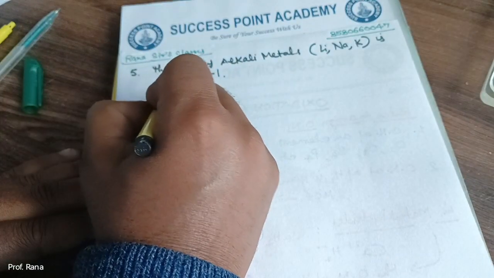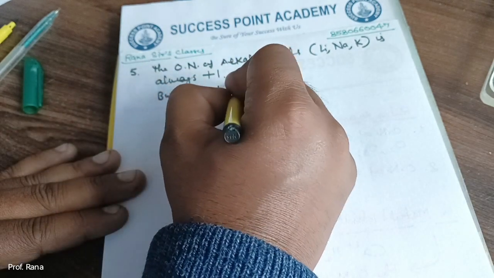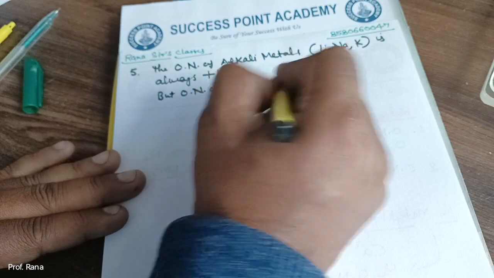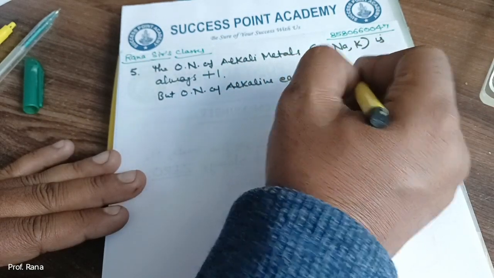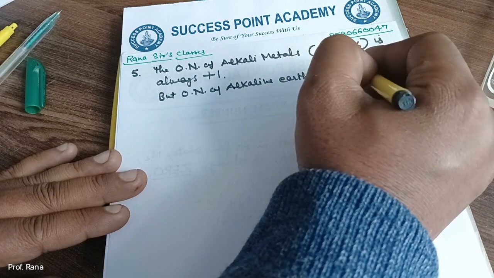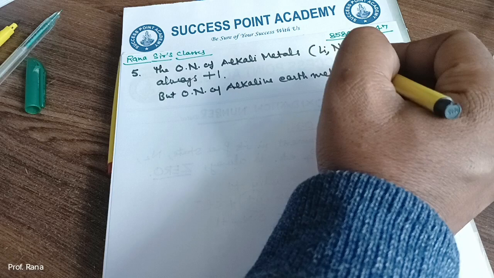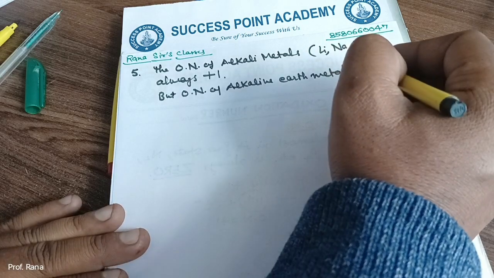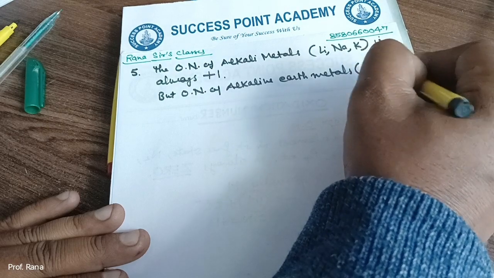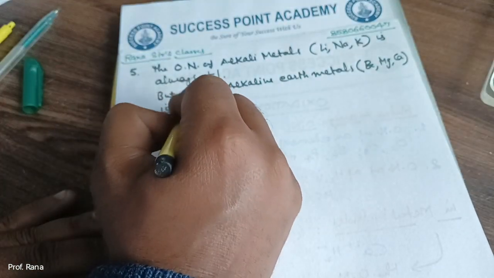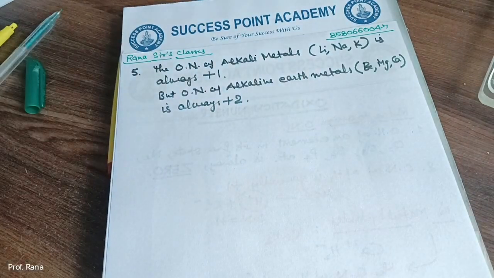But the oxidation number of alkaline earth metals, that you know very well, second group, beryllium, magnesium, calcium, etc., is always +2. I think it is easy to remember.